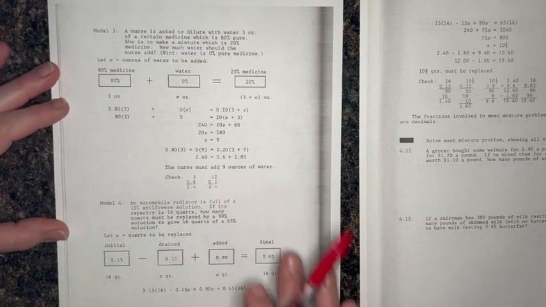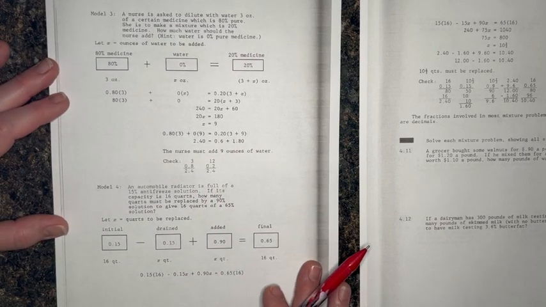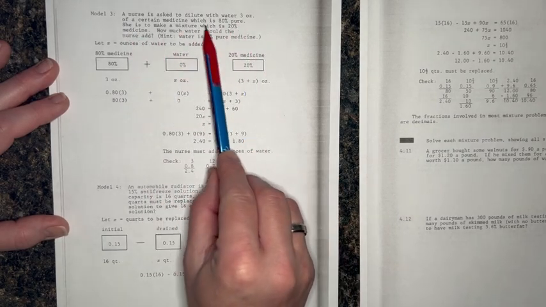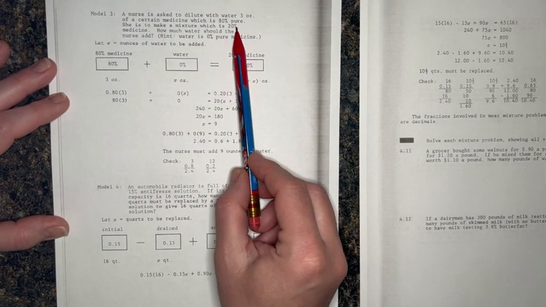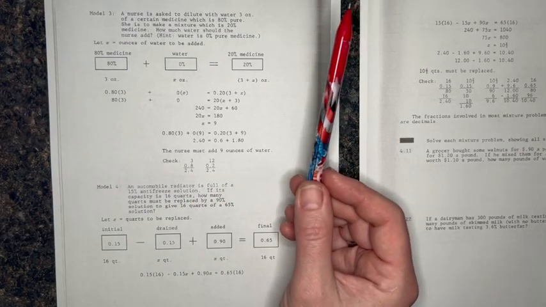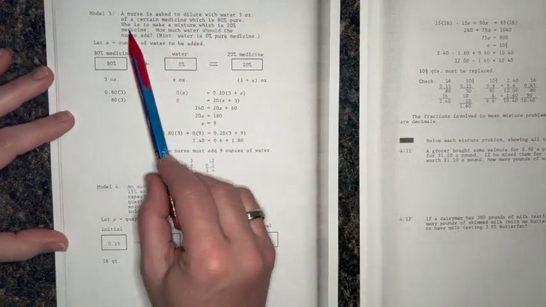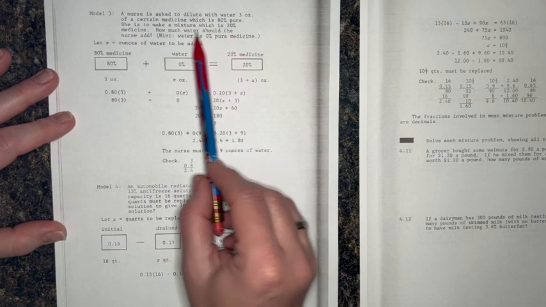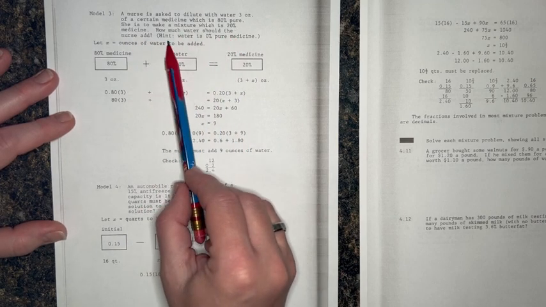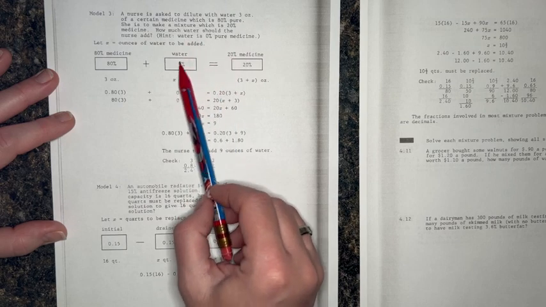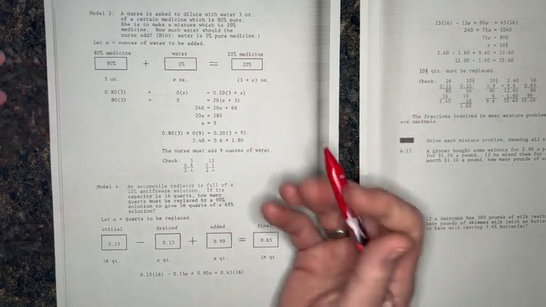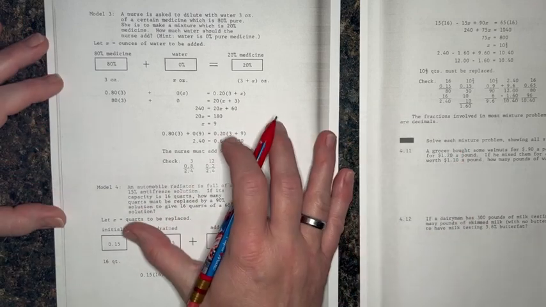So a nurse is asked to dilute with water 3 ounces of a certain medicine, which is 80% pure medicine. So it's already 80% medicine. She is to make a mixture which is 20% medicine. How much water should the nurse add? And then it says, hint, the water is 0% medicine, right? Because it's just water. Let's hope there's no hidden medicines inside.